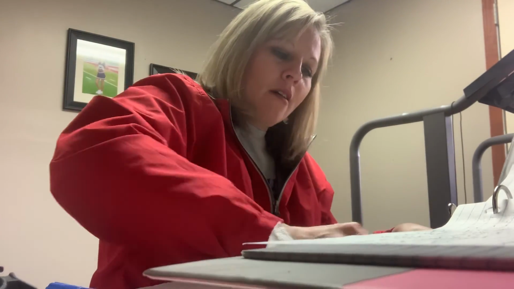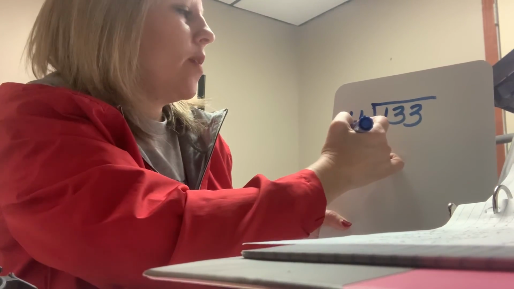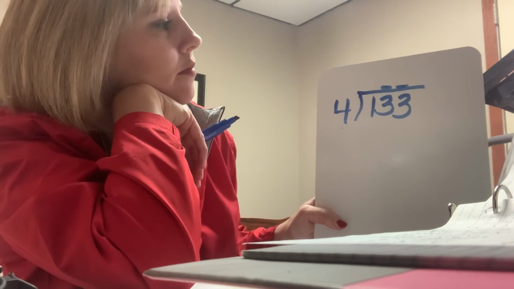All right, let's look at number 4. Number 4 says, the soccer team needs to transport all of its 133 players to the tournament. If 4 players can ride in one car, how many cars are needed? Well, we're going to take the 133 players. Goodness, that's a lot. And we're going to divide it by 4 because there can be 4 players per car. Okay? The 1 can't go into that 4, but 13 can. We're going to start right here. We're going to have a number above it.